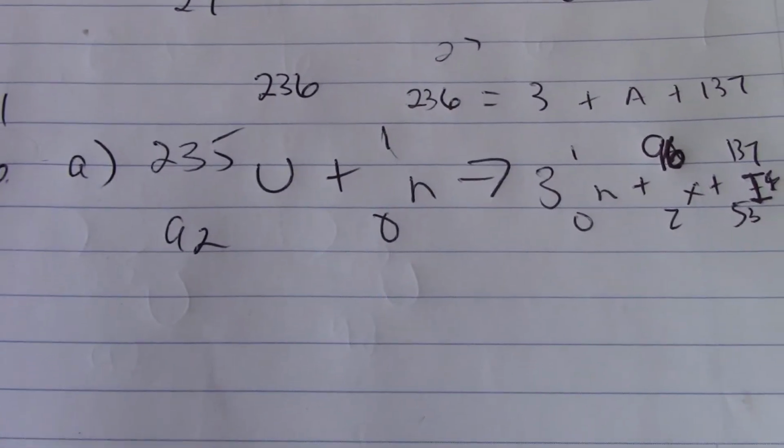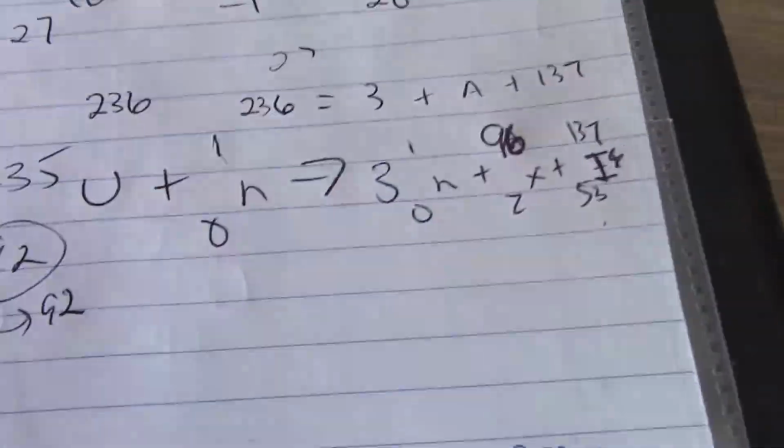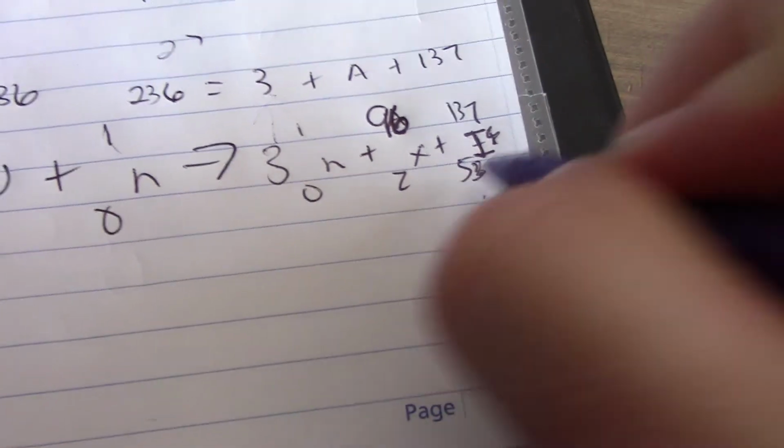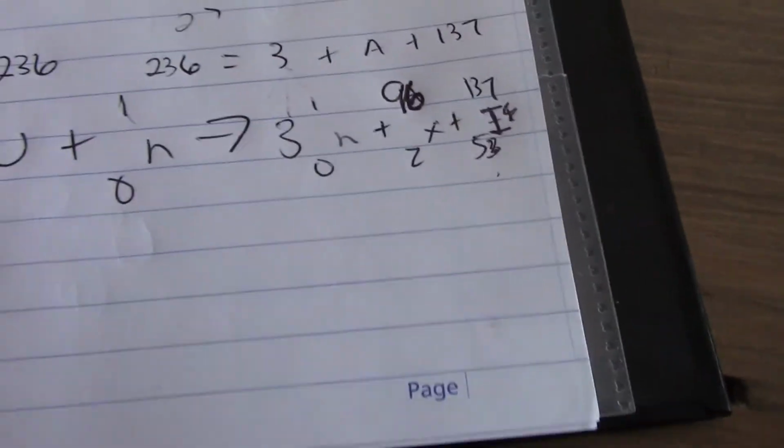Okay. We have 92 protons on this side of the equation, so there has to be 92 protons on this side of the equation. This is 3 times 1 neutrons, by the way, so that's why I have that 3 there. So there's 53 protons accounted for.